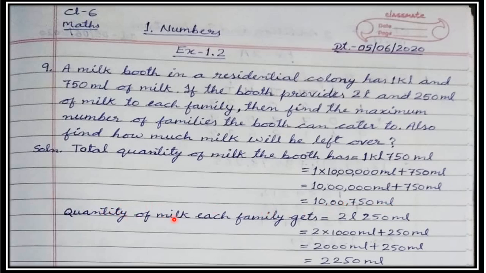Similarly, the quantity of milk each family gets will also be converted to milliliter. So 2 liter 250 milliliter. Now you know 1 liter has 1000 milliliters. That's why 2 will be multiplied with 1000 milliliter. So 2 into 1000 milliliter and plus 250 milliliter. Now the product of this will be 2000 milliliter and plus 250 milliliter. Altogether the sum of that gives 2250 milliliter.